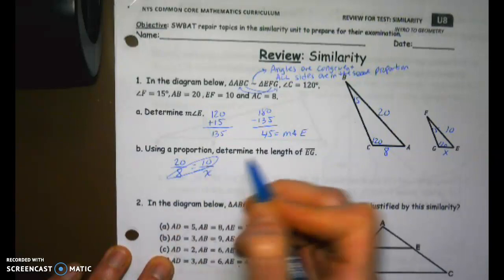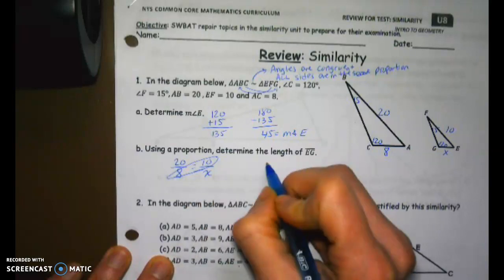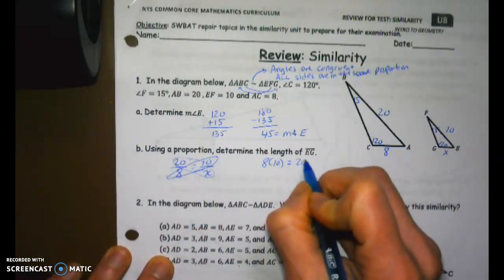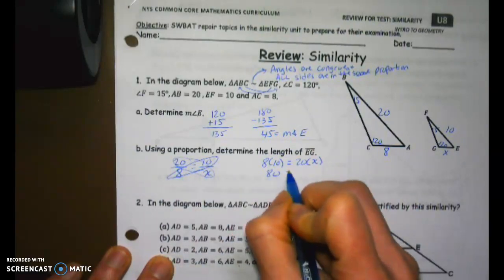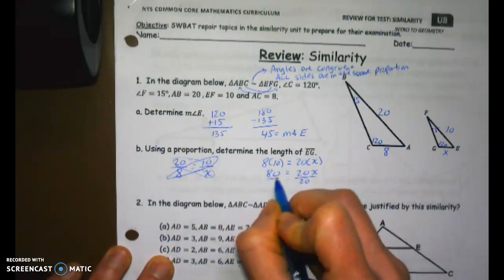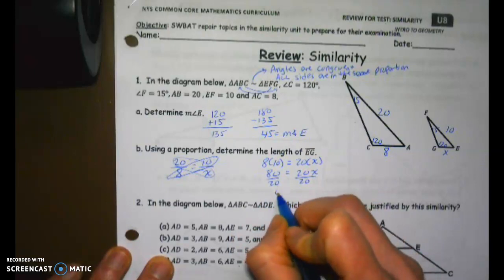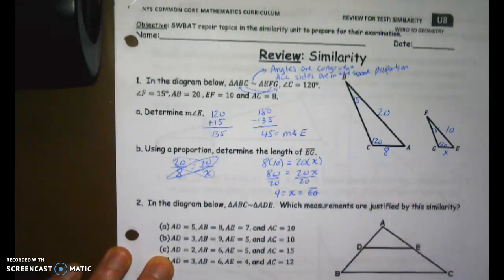But when we solve a proportion, we're going to cross multiply. And when we cross multiply, we get 8 times 10 is equal to 20 times x. The product of the means is equal to the product of the extremes. That's how we get rid of our fraction. So 80 is equal to 20 times x. The opposite of multiplying by 20 is dividing by 20. And 80 divided by 20, the last time I checked, was 4. And that's the length of EG.